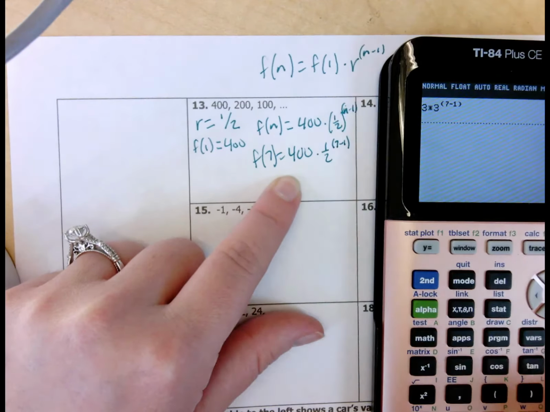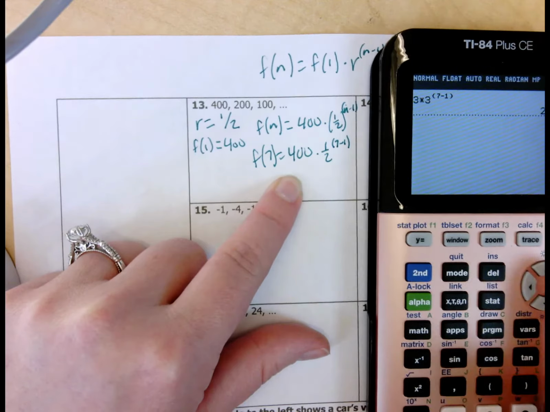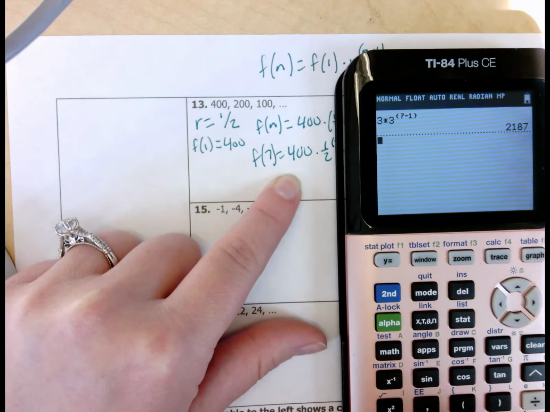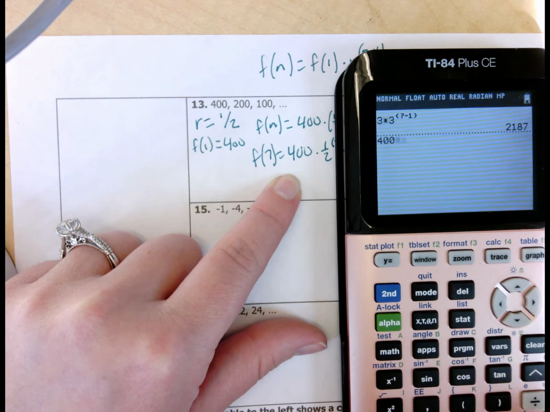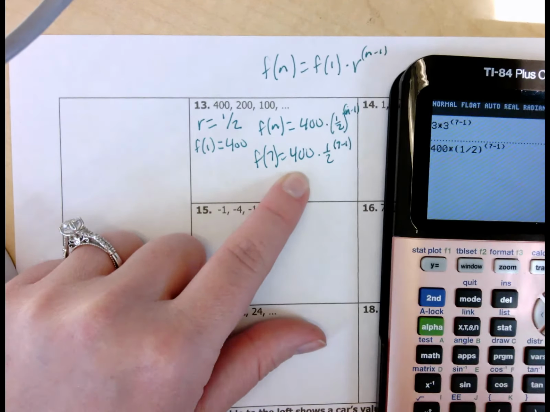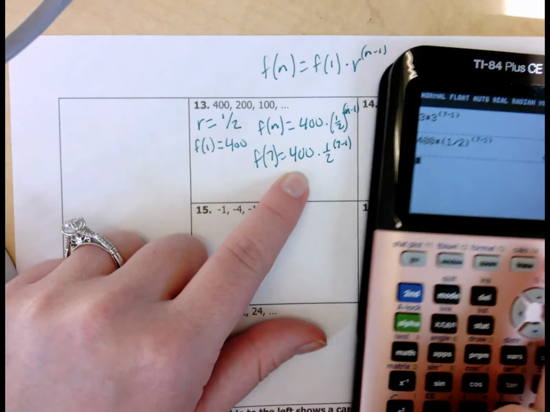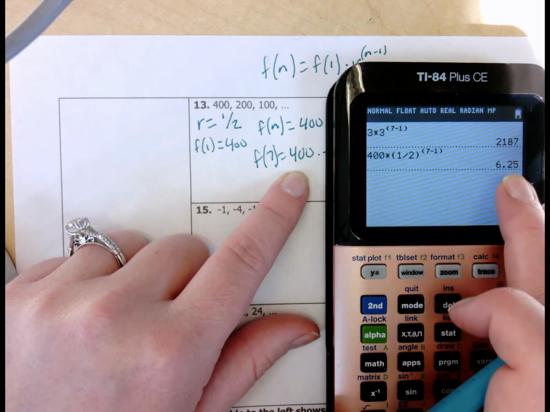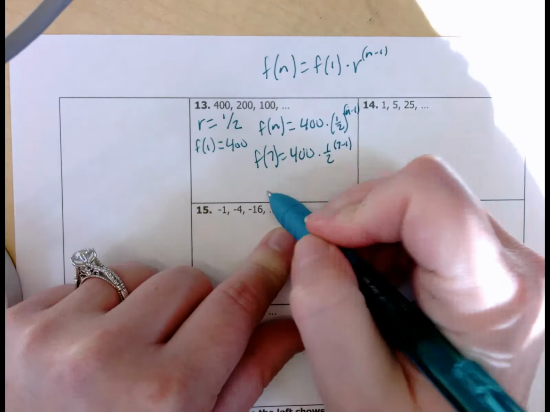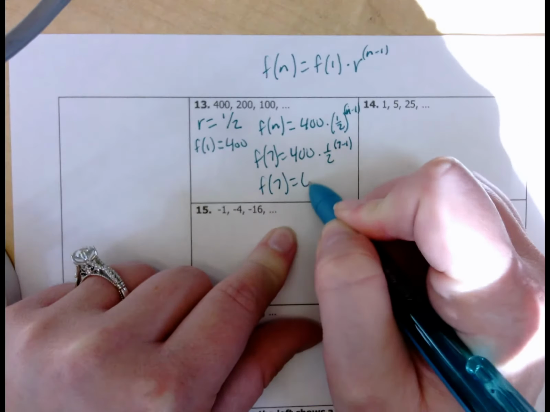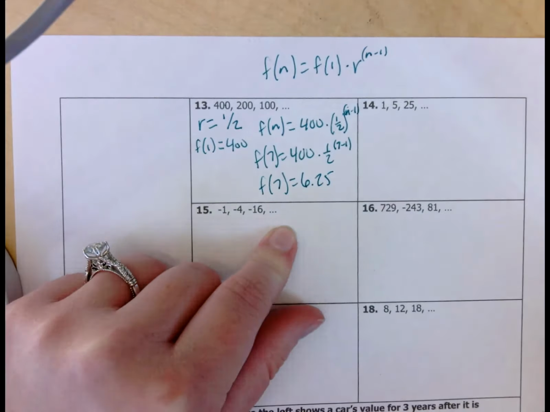Here we go. We're just going to plug it straight into our calculator again. So we have 400 times 1/2 raised to the 7 minus 1 power. When we press enter, we get 6.25. So the 7th term of this sequence is 6.25, or 6 1/4.